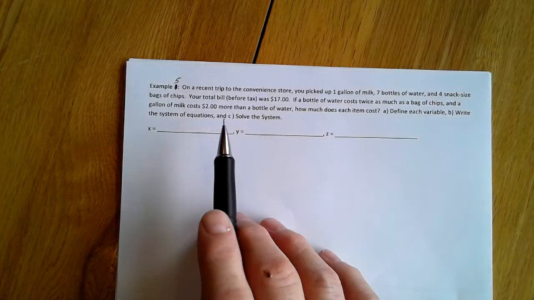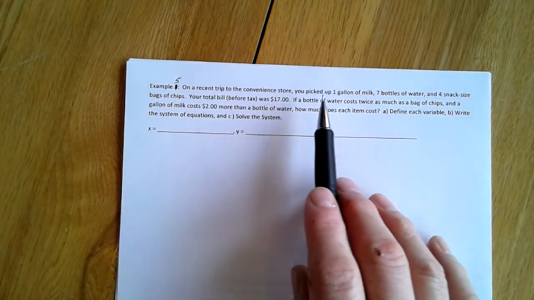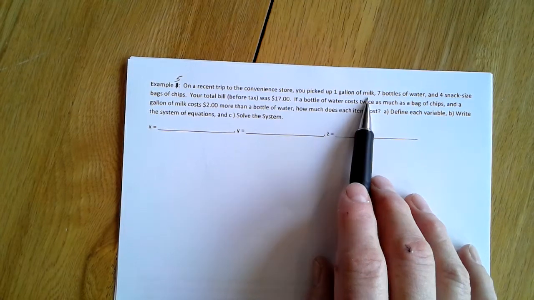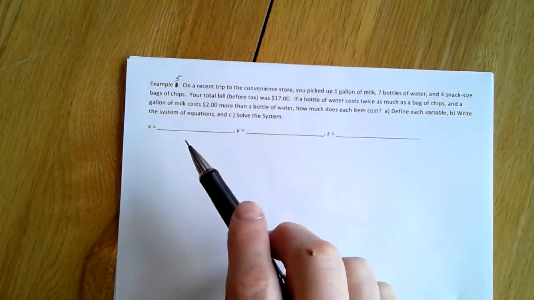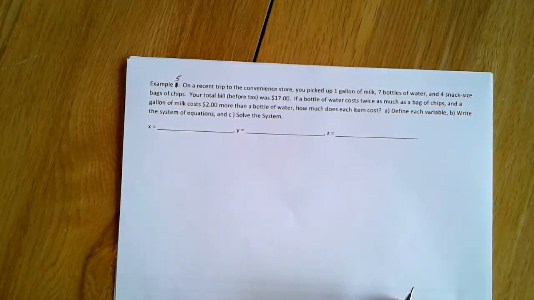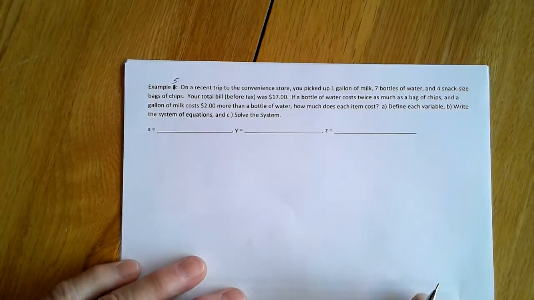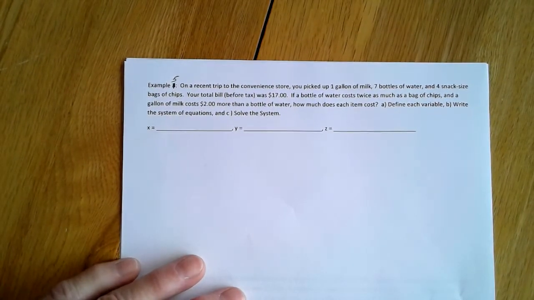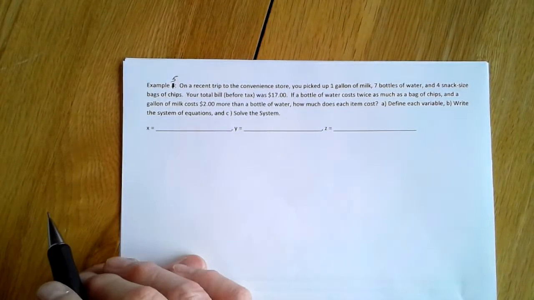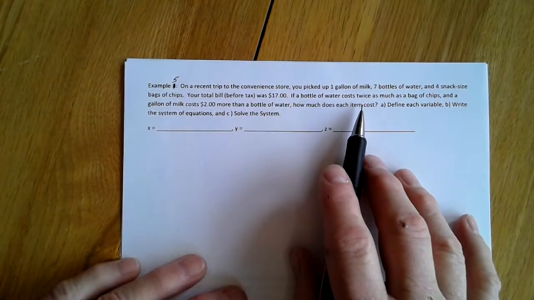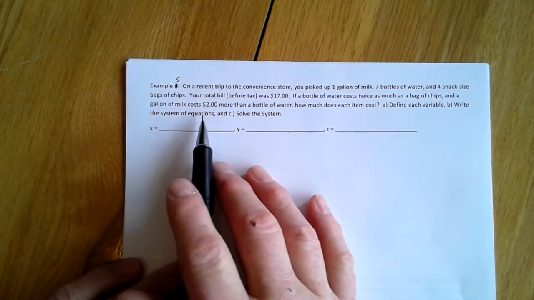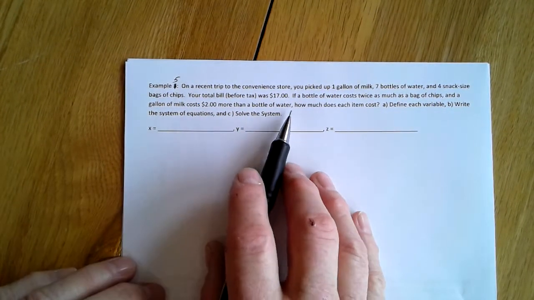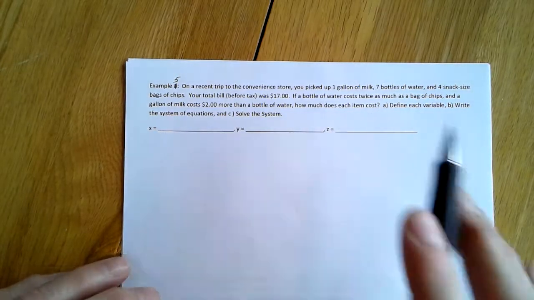So, on a recent trip to the convenience store, you picked up 1 gallon of milk, 7 bottles of water, and 4 snack-sized bags of chips. Your total bill before tax, so no taxes included, was $17. If a bottle of water costs twice as much as a bag of chips, and a gallon of milk costs $2 more than a bottle of water, how much does each item cost?